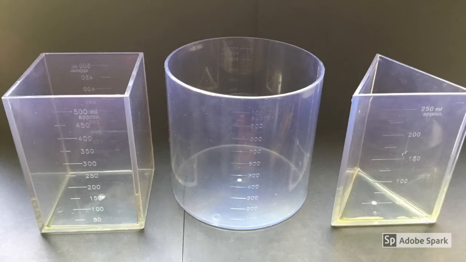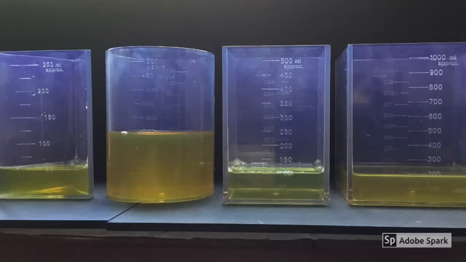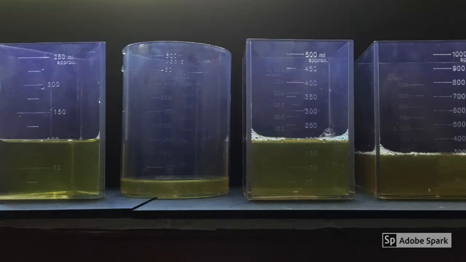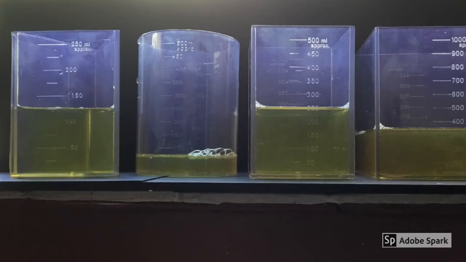Can you order these containers in ascending order of their capacity? Read the intervals on these containers carefully and then put these containers in ascending order depending on the volume of liquid. Do the same for these. Read the intervals carefully on the containers and then order them in ascending order depending on the volume. And this last one, look at the intervals and then put these containers in ascending order depending on the volume of liquid in each container.